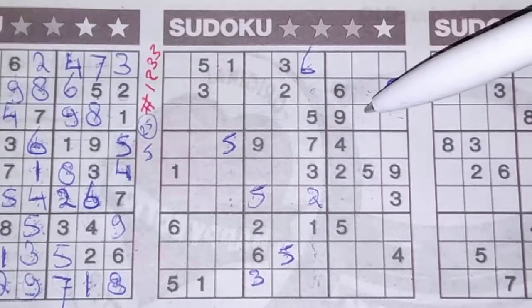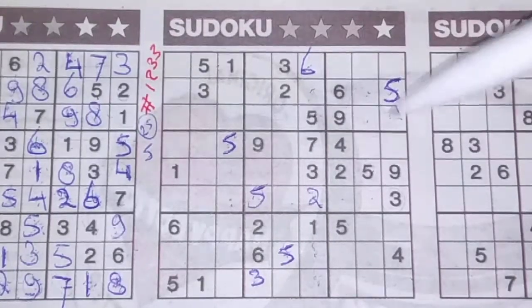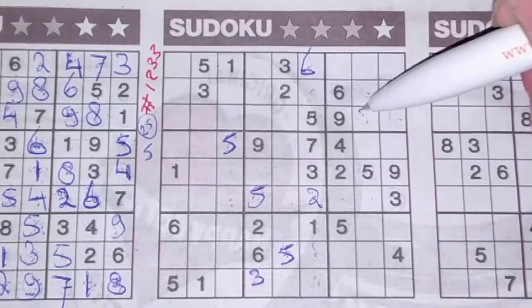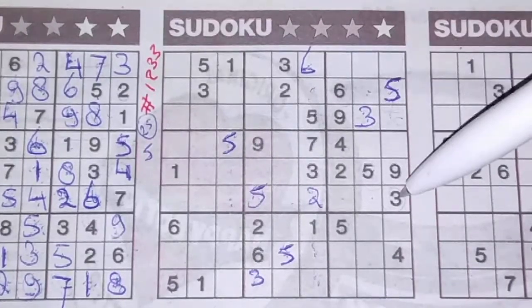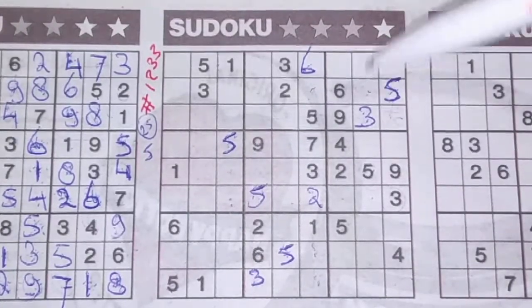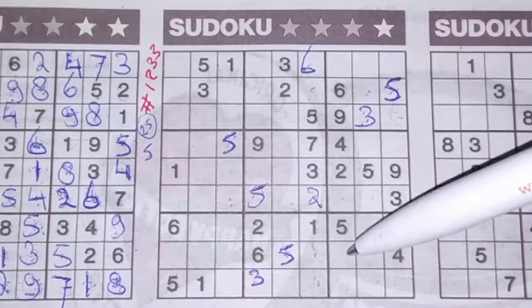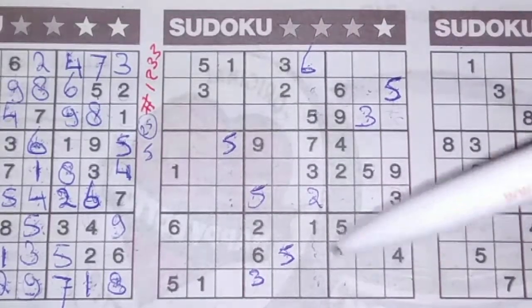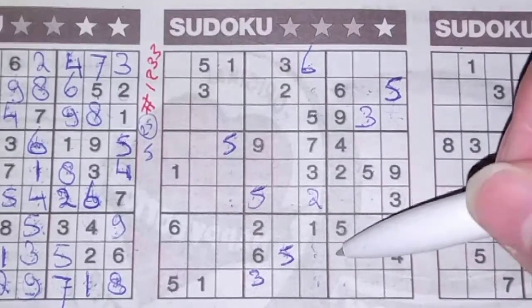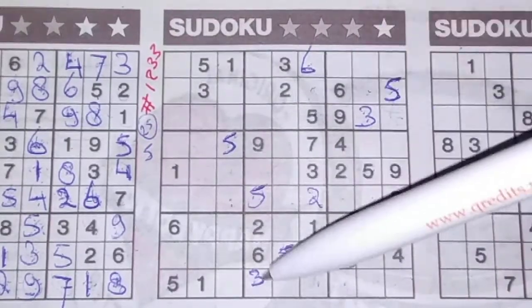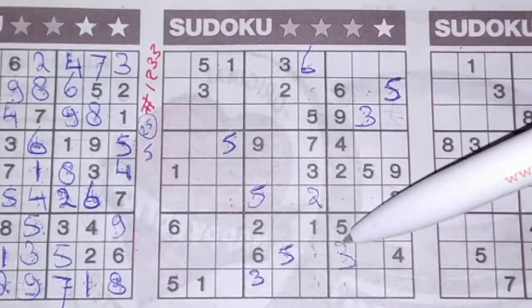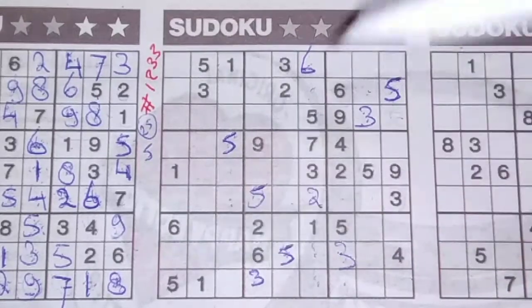3 in the first row, 3 in the second row, so in the third row, the only 2 places for the 3 here or there. We see here 3, no 3 there. 3 should be there. 3 in the last column, 3 in the column next, so in that column, the only 2 places for the 3 here or there. We see here 3, no 3 there. 3 should be there.